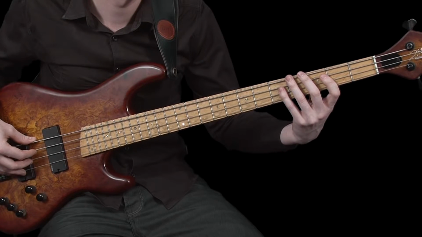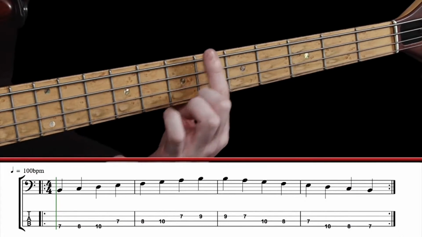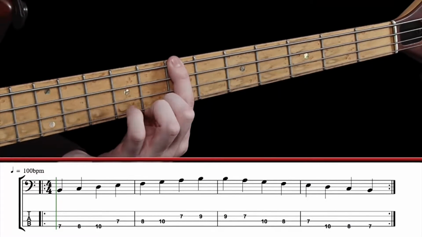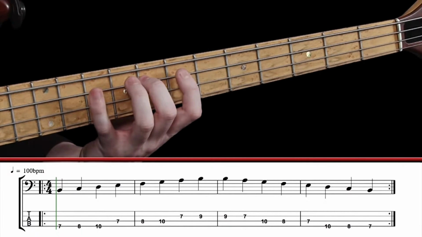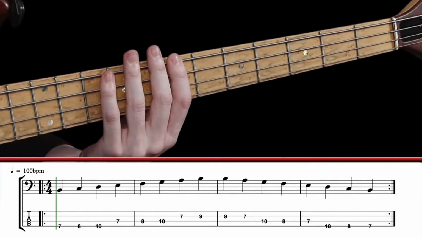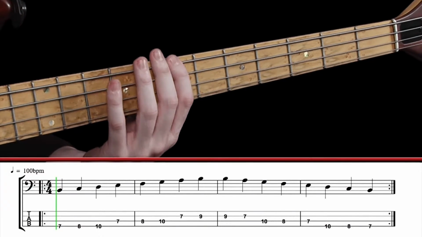Here's the scale written down in notation, and I'd like us to play starting on the 7th fret of the E string here. Okay, let's play this new mode of B Locrian up and down twice with the metronome. So, after 4, 1, 2, 3, 4.